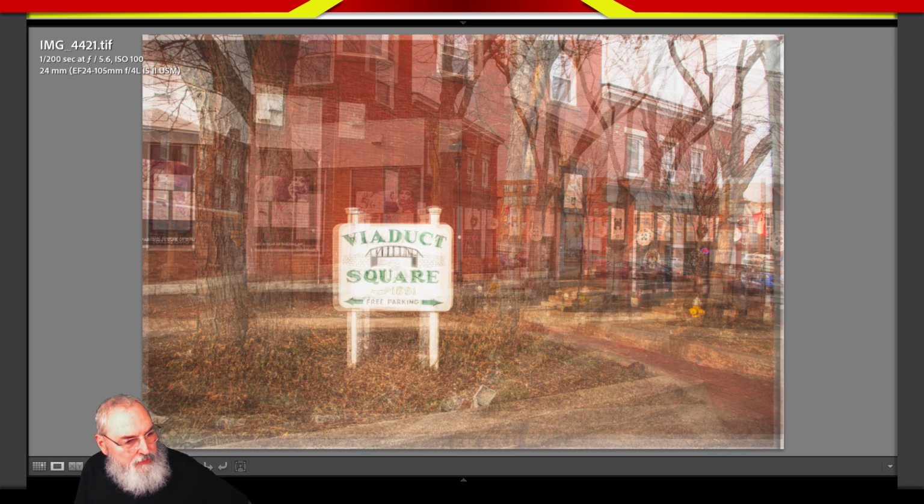Right next to the bridge is a little alleyway, informally called Viaduct Square. And I decided I was going to see if I could use the sign as the pivot point. So as I walked around the sign, I kept the sign in a relatively same location.